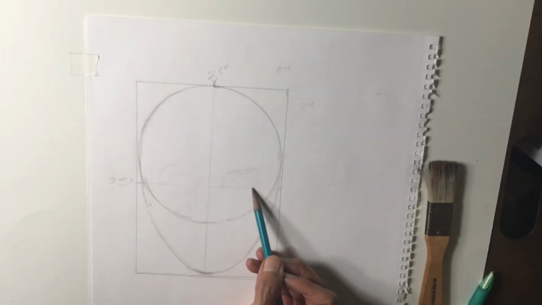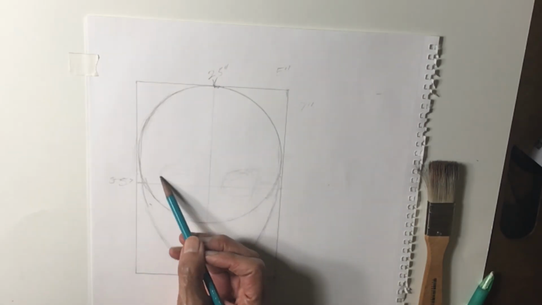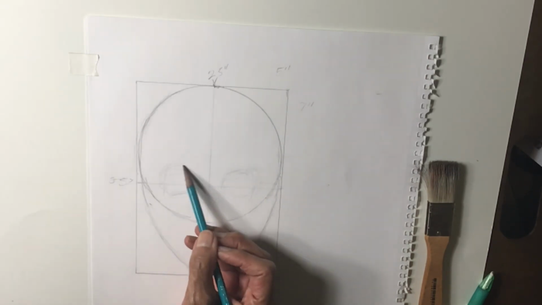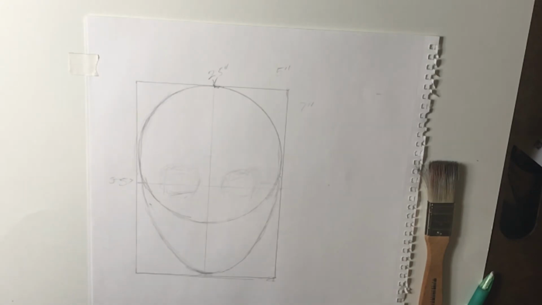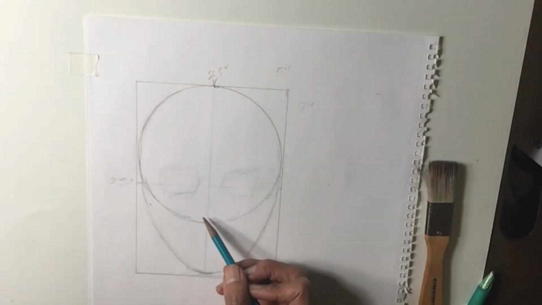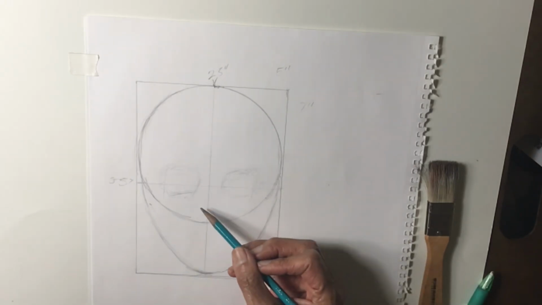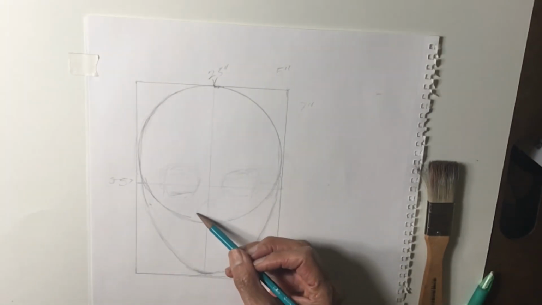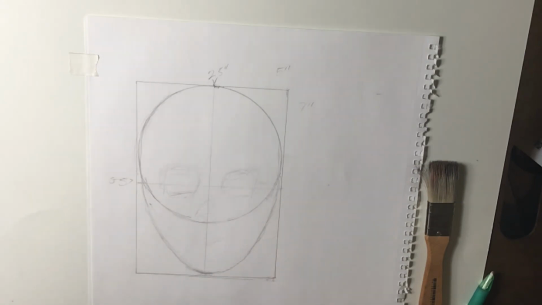I'm going to make them a little smaller to give room to fit the other features that I'm going to need to. But that's about where my eye sockets are going to be. The nostrils are going to be somewhere there. That socket is going to be somewhere there, and then the teeth are going to be somewhere in here.